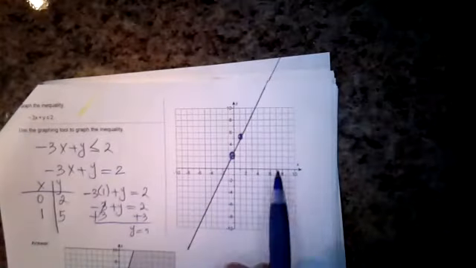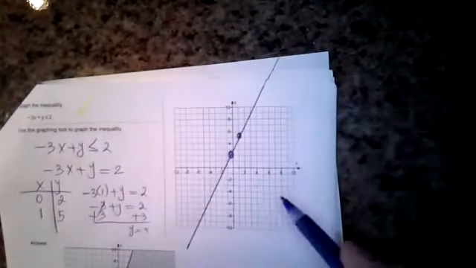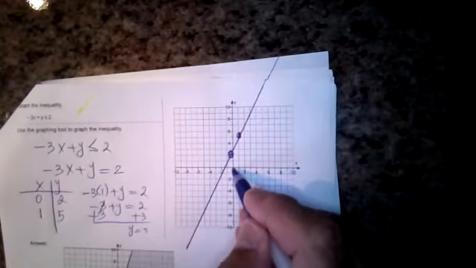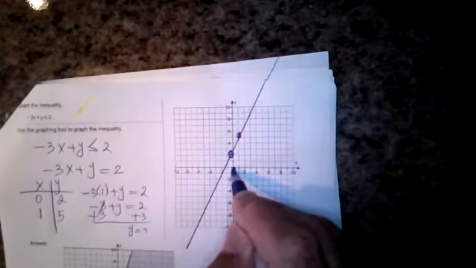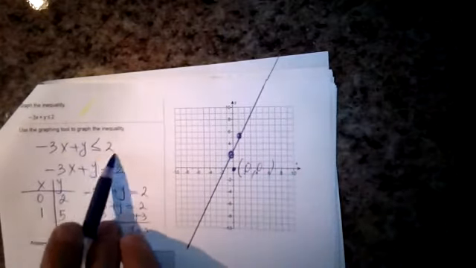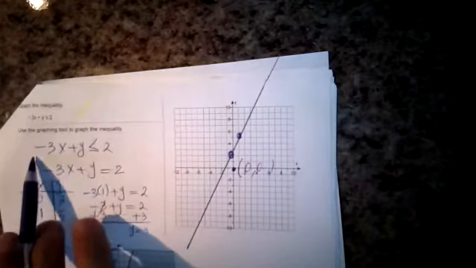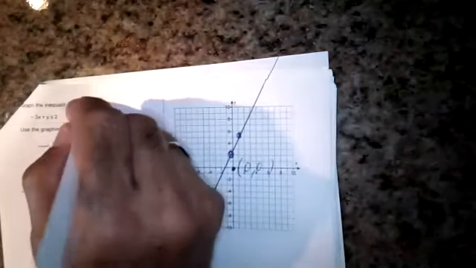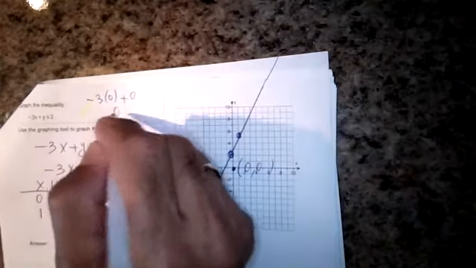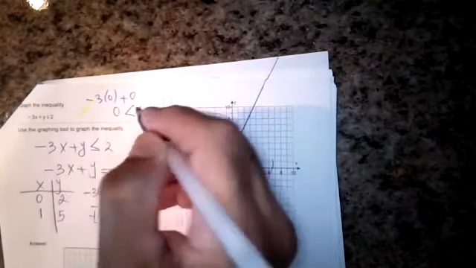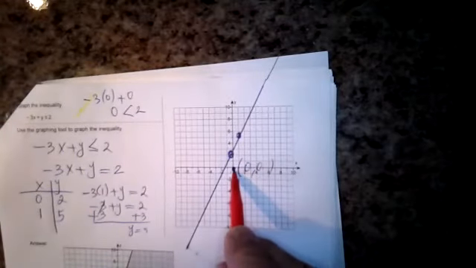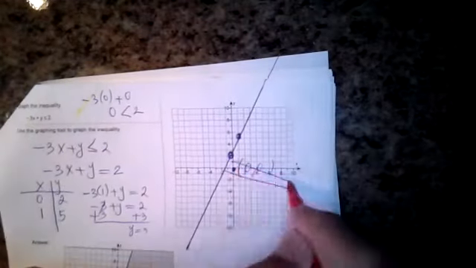Now I need to shade. Shall I shade below or above? Take a point below or above this line. Again, the good point to use is right here. What are the coordinates of this point, 0, 0? Take that and put it in the inequality to see if it's working or not. Minus 3 times 0 plus 0, which is 0. Is 0 less than 2? Yes. So this point is located in the correct area. So this is your shade.